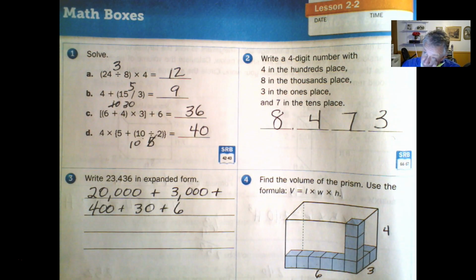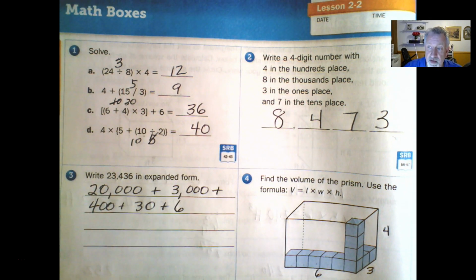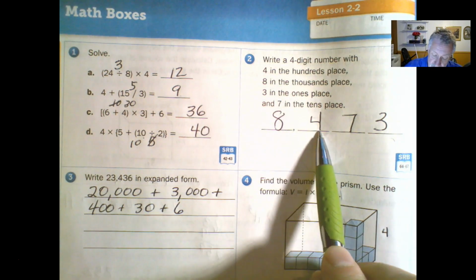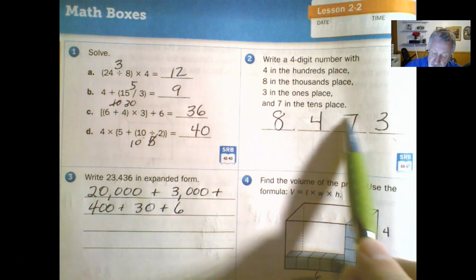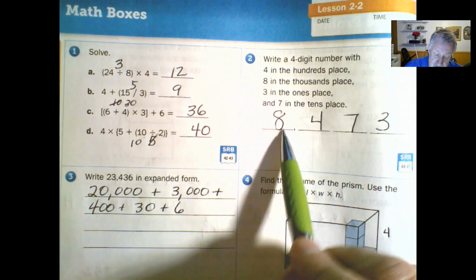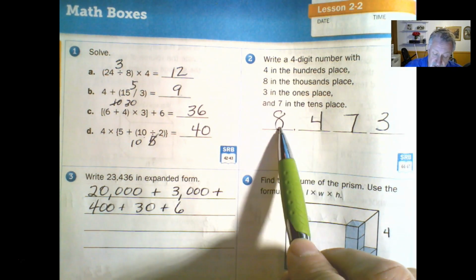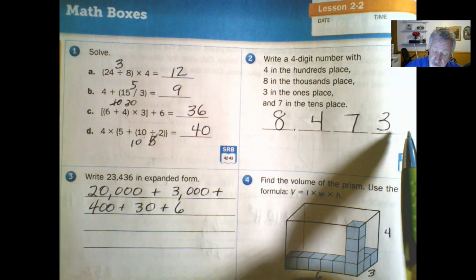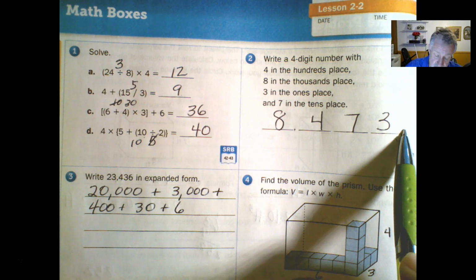Number 2. Write a 4-digit number with a 4 in the hundreds place, 8 in the thousands place, 3 in the ones place, and 7 in the tens place. So 4 goes in the hundreds place, the third place from the decimal on the end. 8 goes in the thousands place, 1 to the left of the hundreds place. 3 in the ones place, our very first place after what would be a decimal right here.